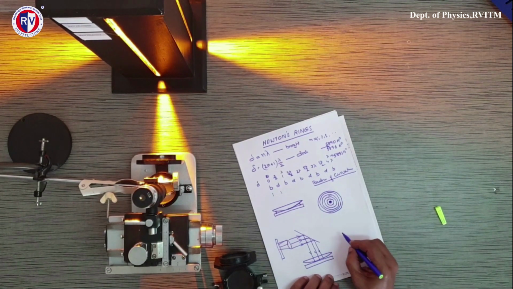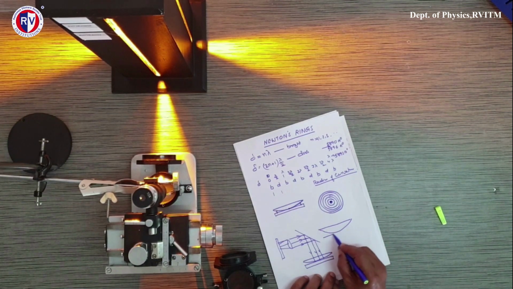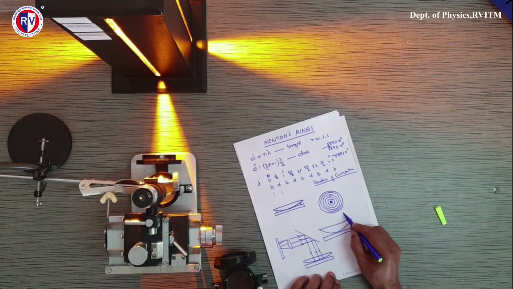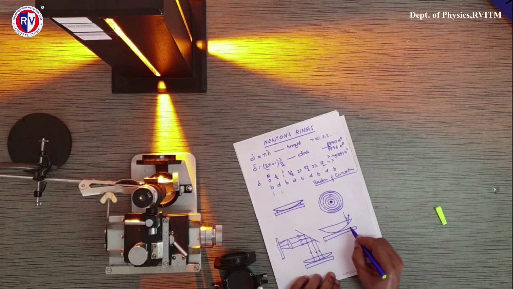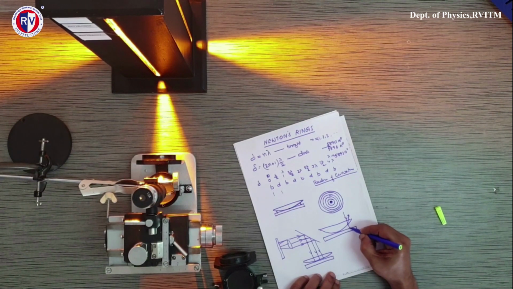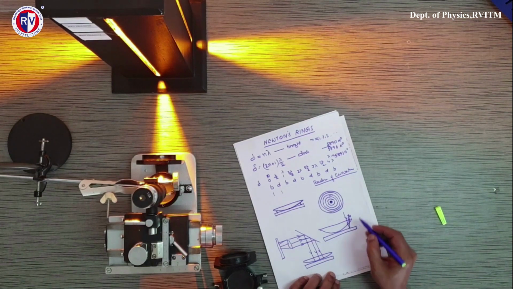After falling on that, if I enlarge the spacing like this, so I have an air gap here. The ray which is falling here, a part of the ray will be reflected because there is a medium difference. The remaining ray travels into the air medium. This medium is filled with air, and at the bottom part of the air medium, again the ray reflects.